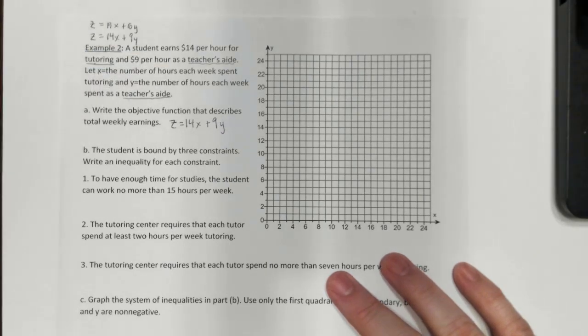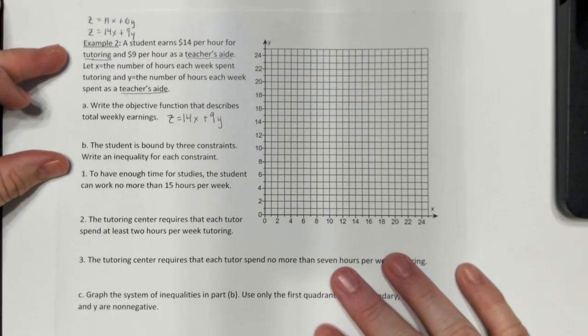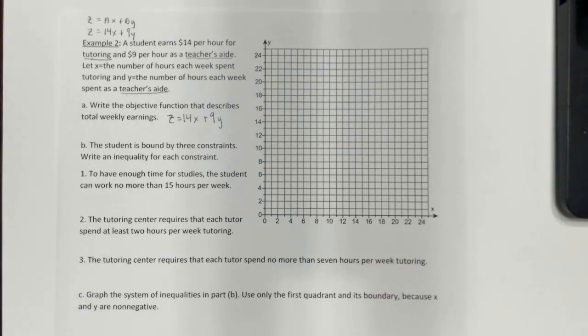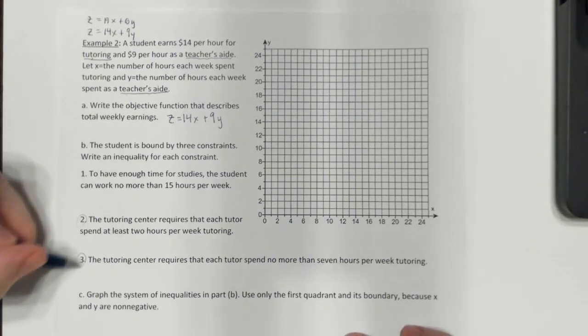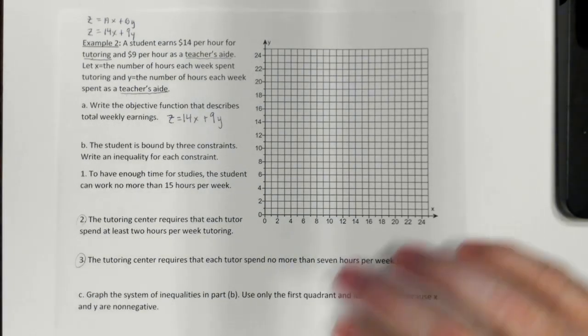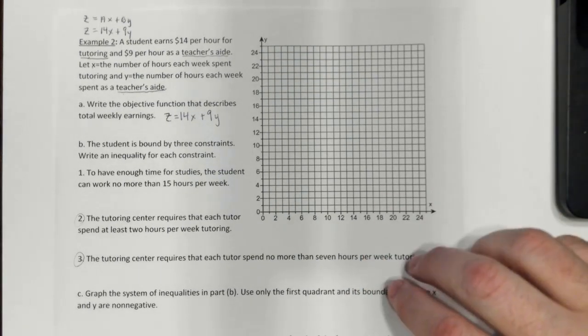Okay. So now it says that the student is bounded by 3 constraints, and it wants an inequality for each one. So I'm going to do something interesting for 2 and 3, but number 1, it says, in order to have enough time for studies, the student can work no more than 15 hours a week.